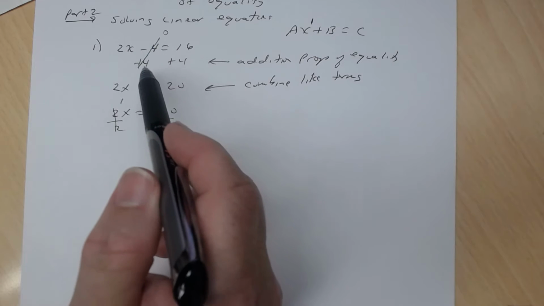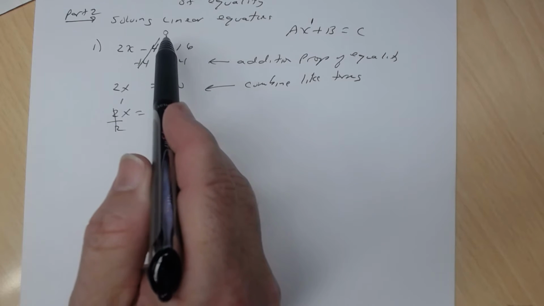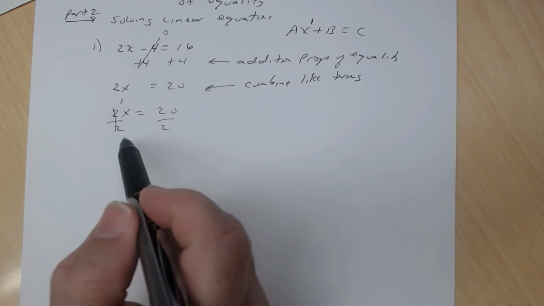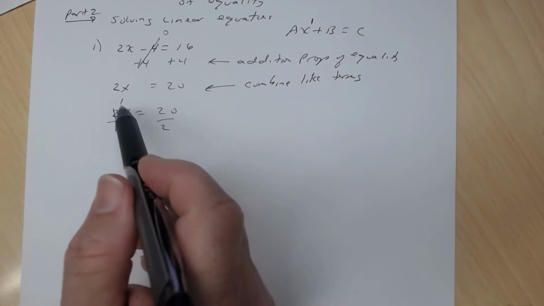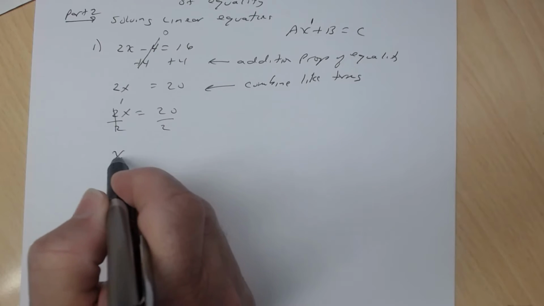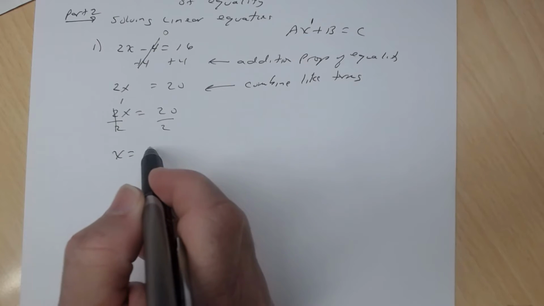A negative 4 and a positive 4 are opposites. When you add them up, you get 0. That's why we put a 0 there. Here, when you cross this out, you got to understand what that means. That means 2 divided by 2 is 1, and 1 times x is x. And so then we get 20 divided by 2 is 10.